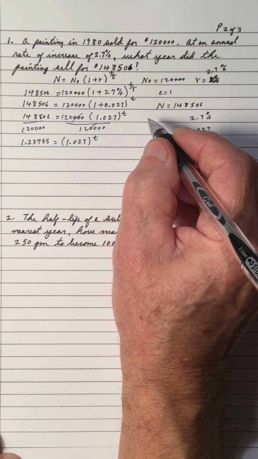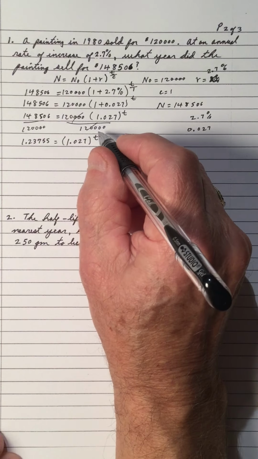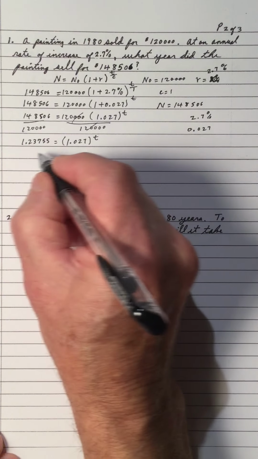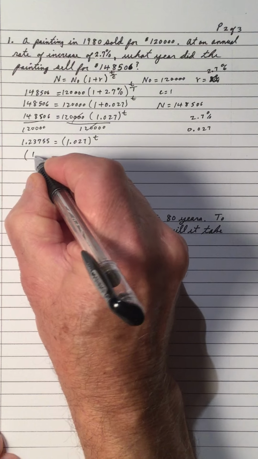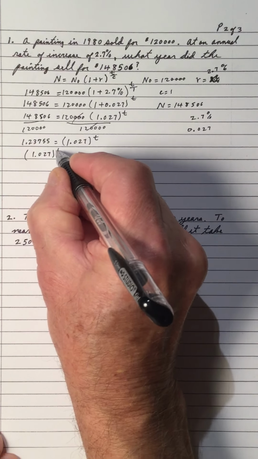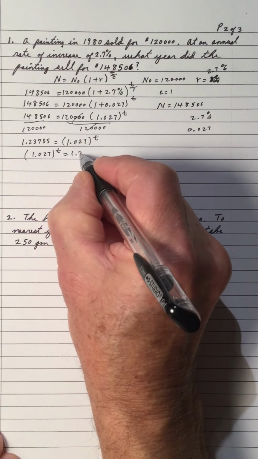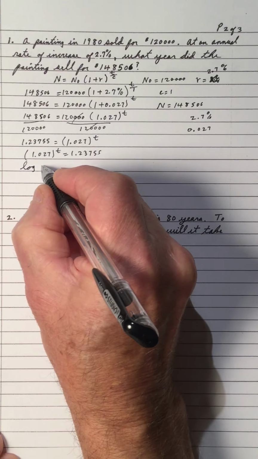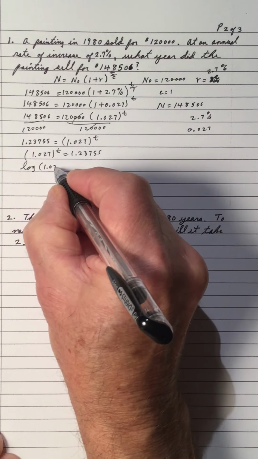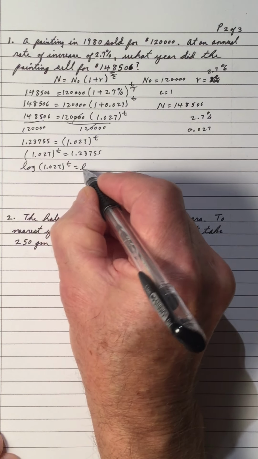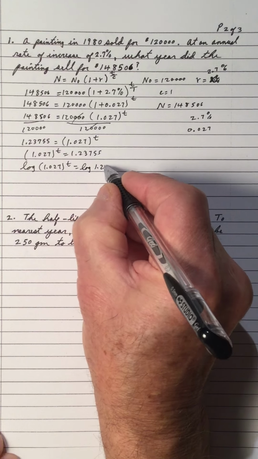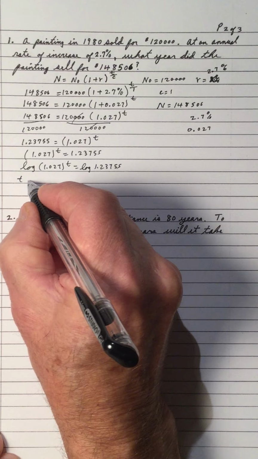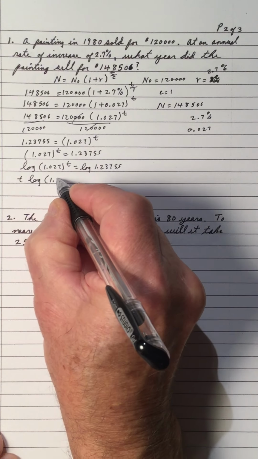Notice that we're looking for time, and time is in the exponent, so that means we have to use a log. Let me change the equation around. I like to have the equation in this order, a habit I've gotten used to. So I'll take the log of both sides. 1.027 to the T equals 1.23755, and the T goes in front because of the power rule.